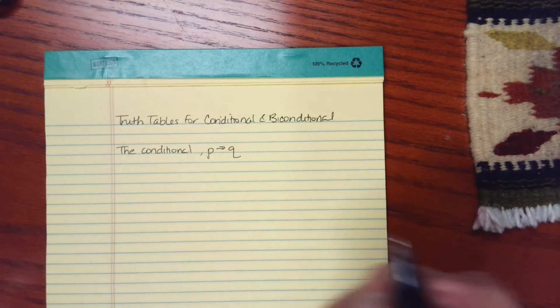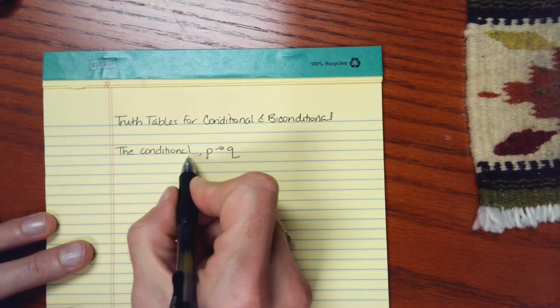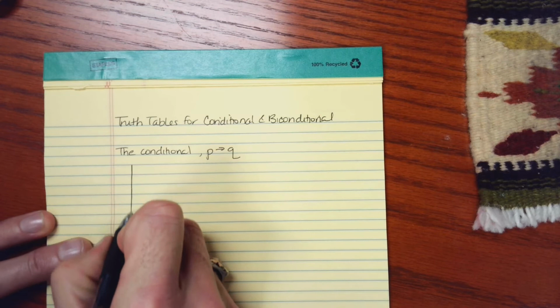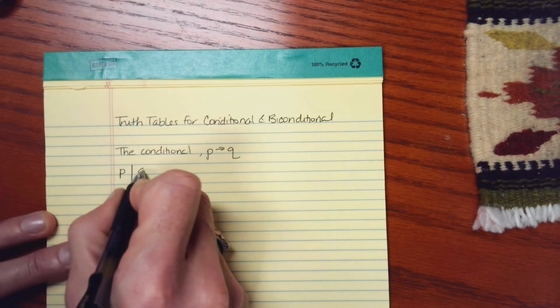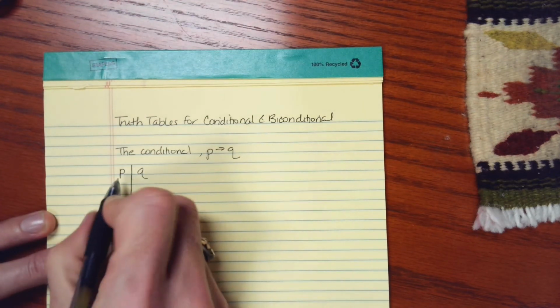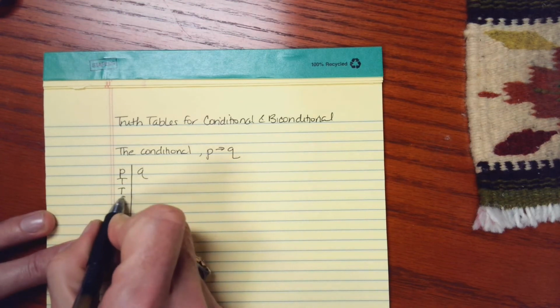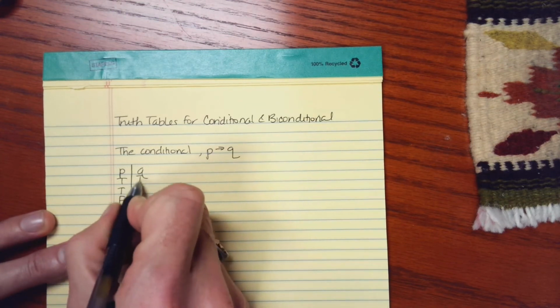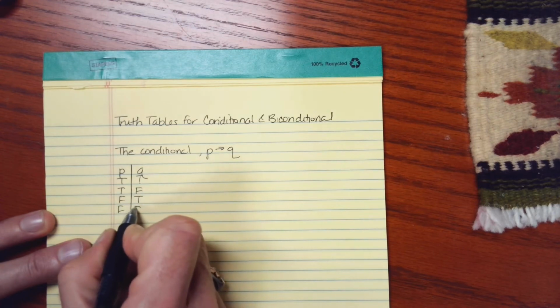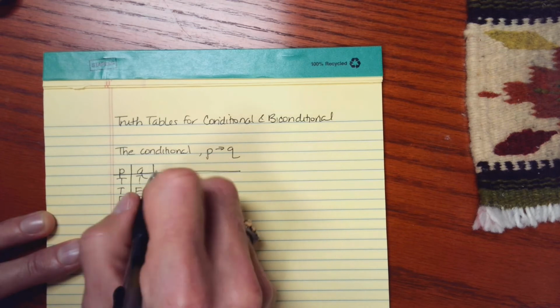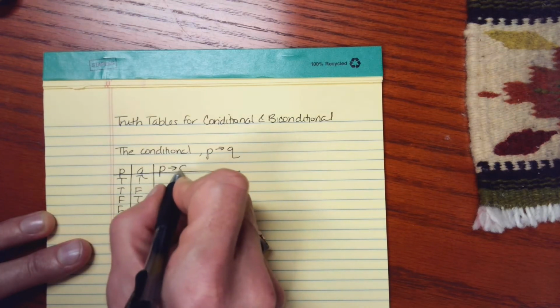All right, so in order to construct this truth table, since we have two simple statements, P and Q, I'm going to need 4 rows. A column for P, a column for Q, and there are 4 possible combinations: true, true, true, false, false, true, and false, false. So now let's think about what this means for P implies Q.